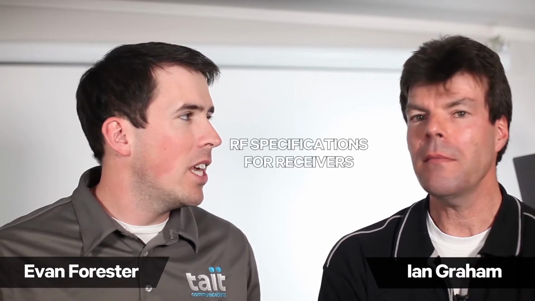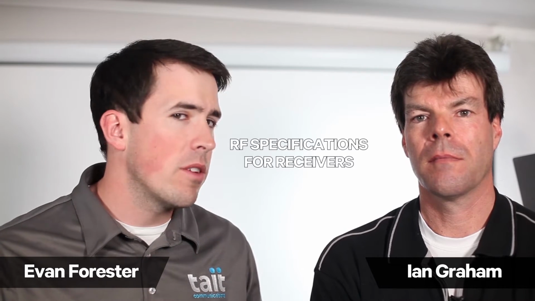Okay, so that's the specifications around the transmitter. Let's talk about some of the key RF specifications for the receiver and how they're measured. Right, same as the transmitter really.